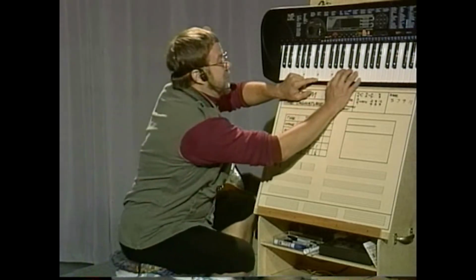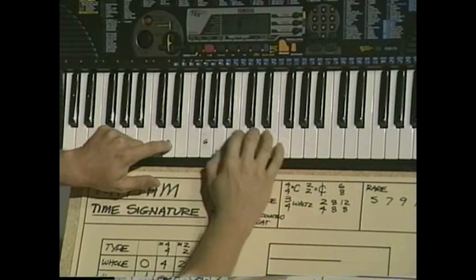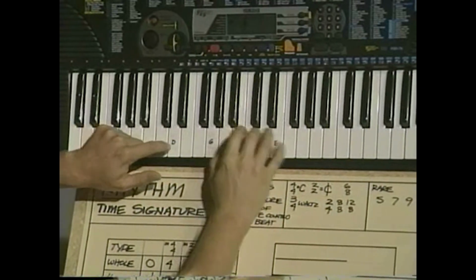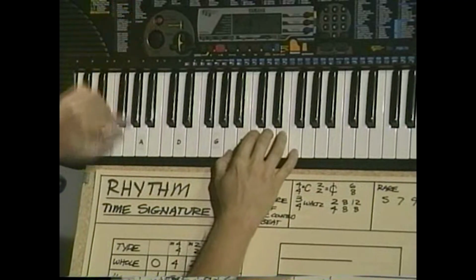Do you know this tune? Oops. Let's see, I'll go up an octave. No, actually, I'll do it here. Ooh, that sounds kind of overdriven, doesn't it? Let me turn that down a little.